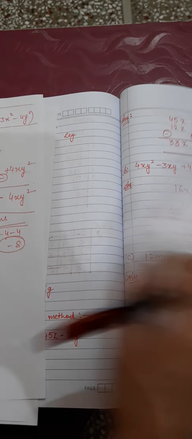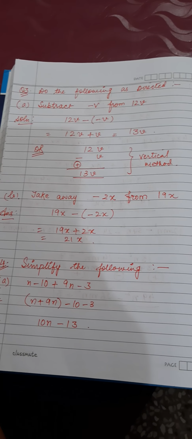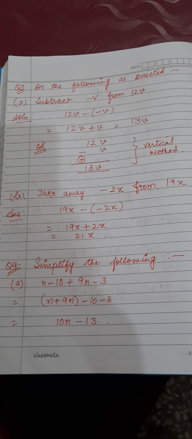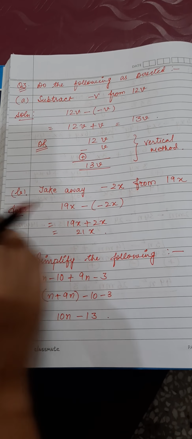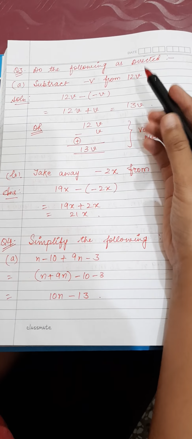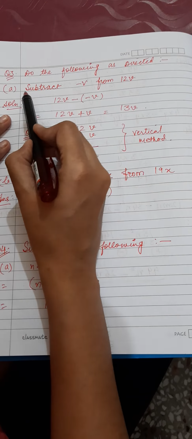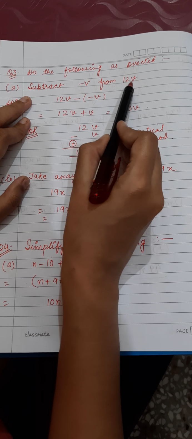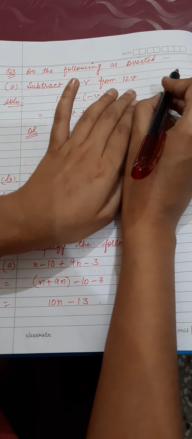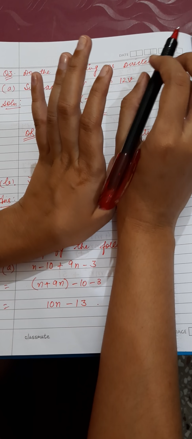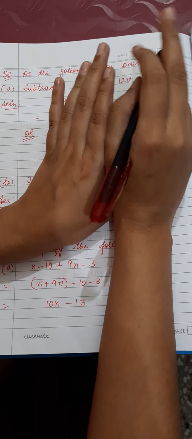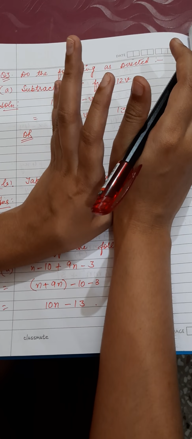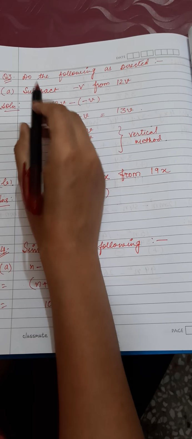Okay, now let's move to the next question. Now question number 3 is that you have to do the following as directed. As directed means there are two parts given and then these instructions are given that you have to subtract minus v from 12v. Now since no method is given that which method you have to use, it can be horizontal, it can be vertical, so whichever method you want to use, you can use it. Now this is to subtract.